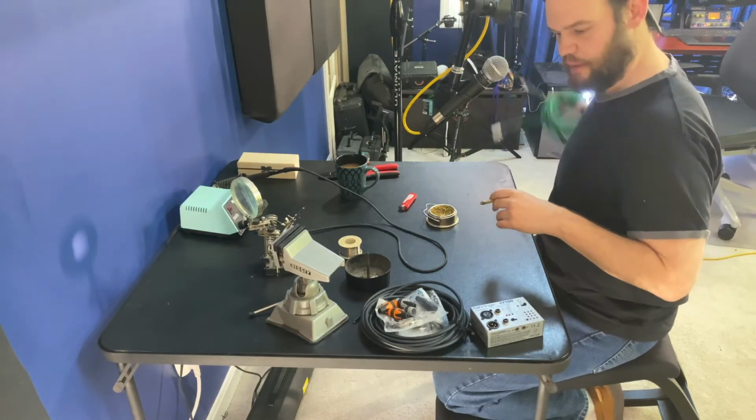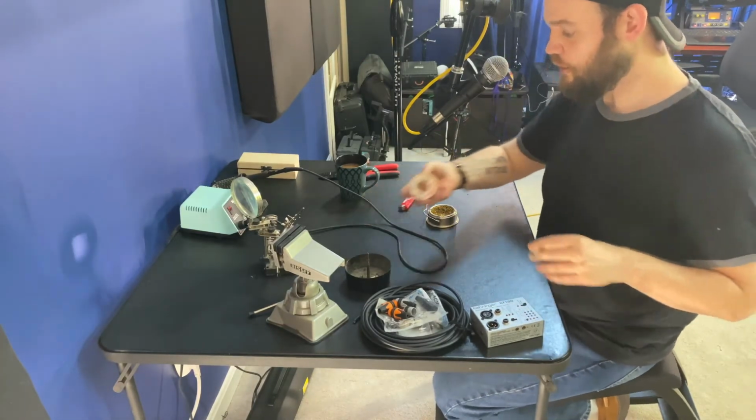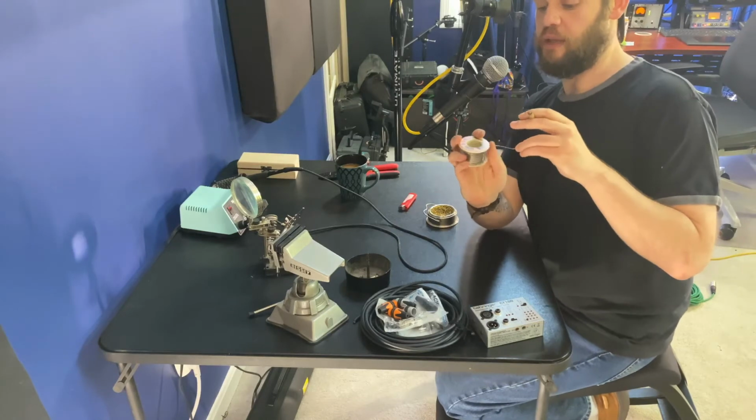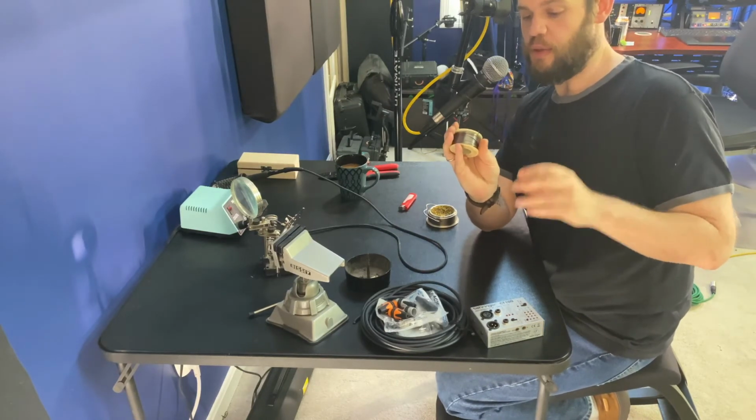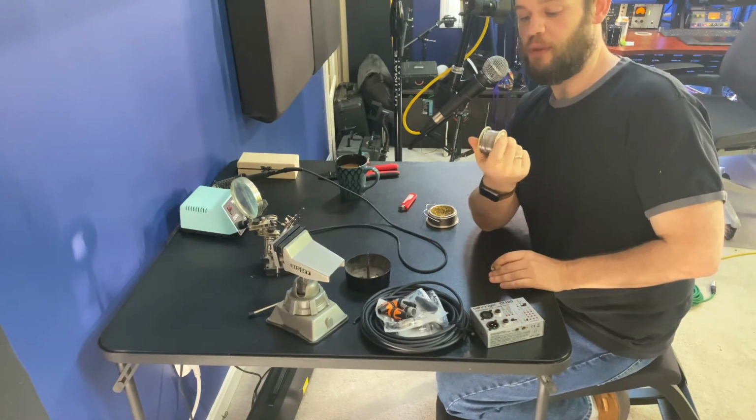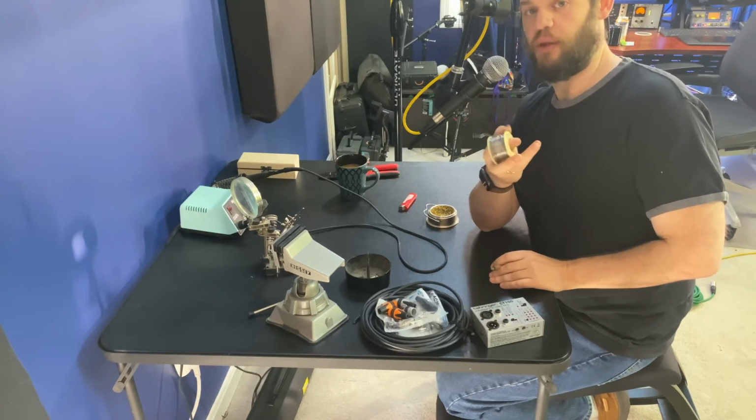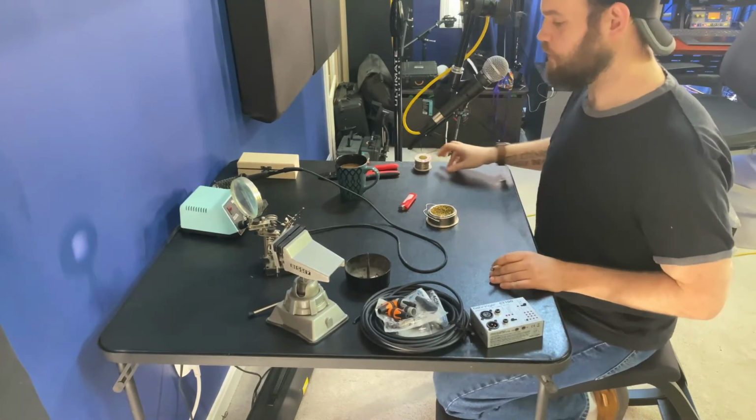Here's just pre-made cables. This is solder. I'm using lead solder. It's old school. They do have no-lead solder now, but it doesn't work very well, so I'm not a fan. I just use the regular old solder, and as far as I know, no tumors yet.